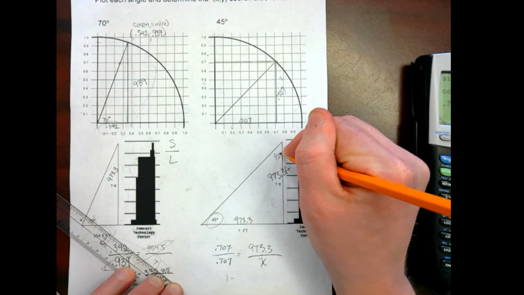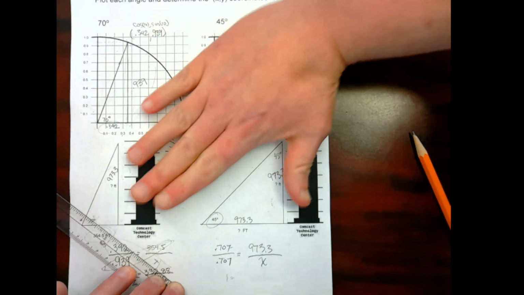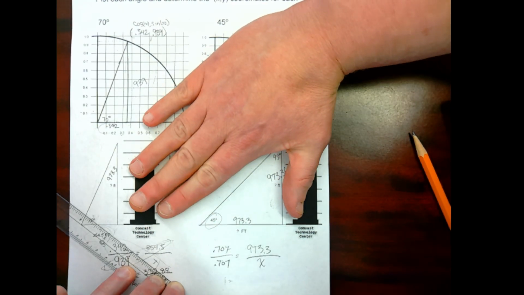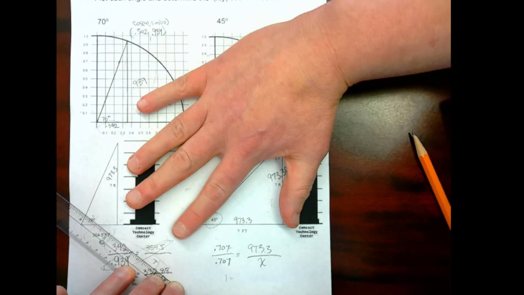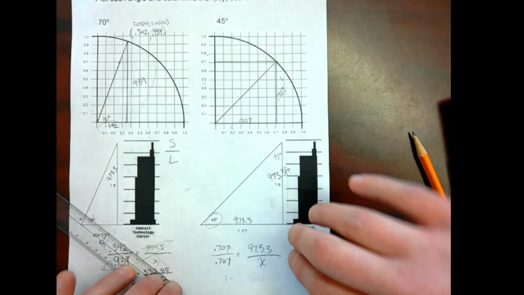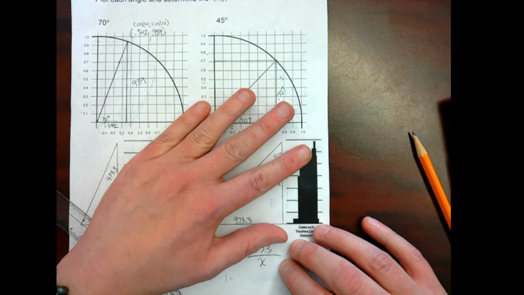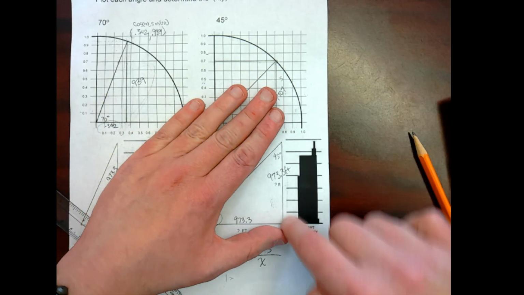So let's think about this for a second. This 45 degrees right here: if I were to make that angle bigger, then this side would have to get longer. Same for this one. If the angle got smaller or bigger, it would affect the other side.